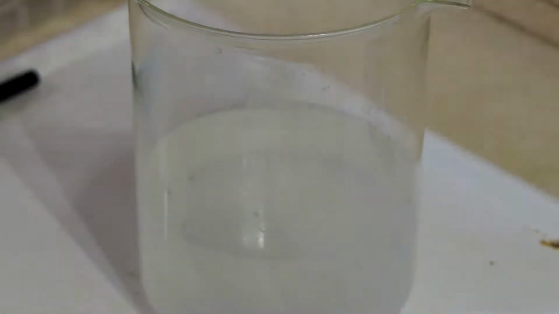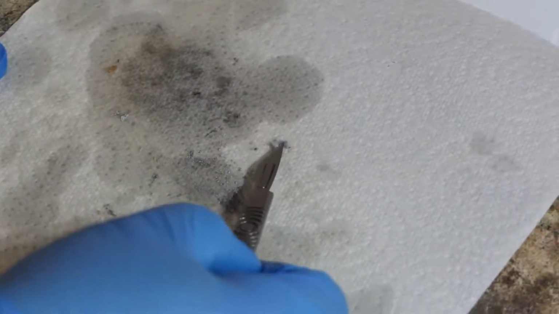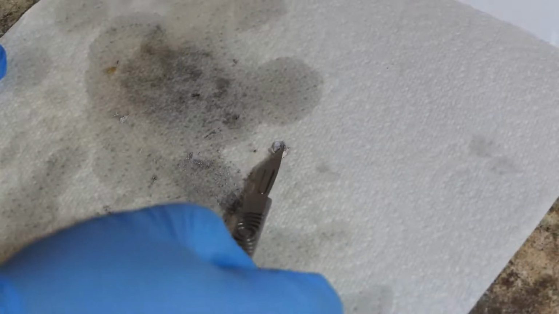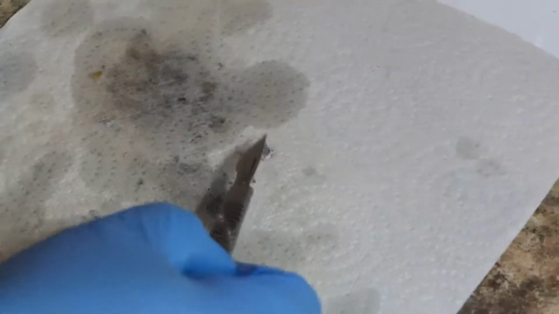So we've got a little bit of sodium potassium there, and I'm just spreading it out. Right, so there are two metals, sodium and potassium. Mixing them again. Got two small bits. Largely here it's more sodium than potassium.